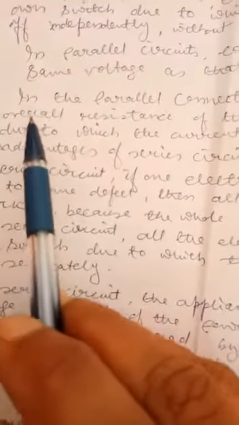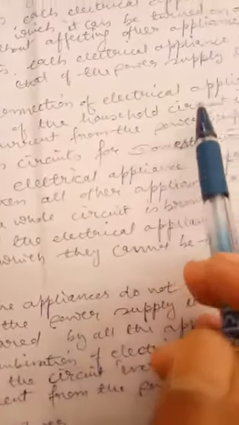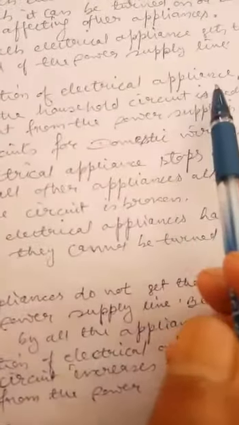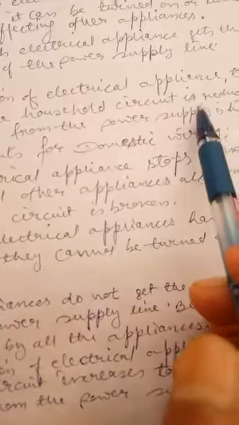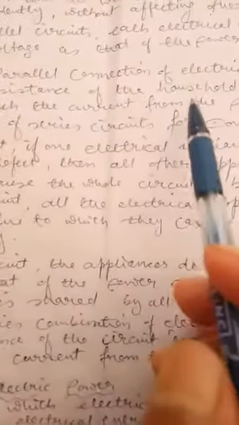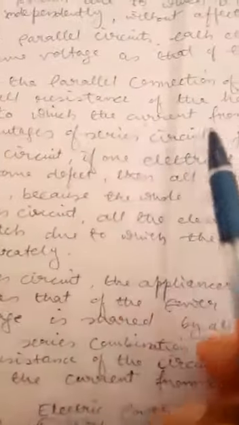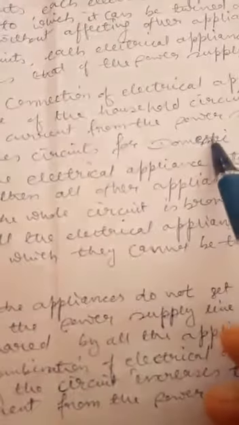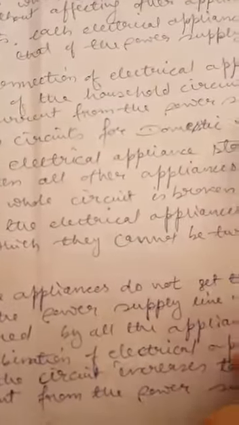Point 4 you will see now. In the parallel connection of electrical appliances, the overall resistance of the household circuit is reduced, due to which the current from the power supply is high.